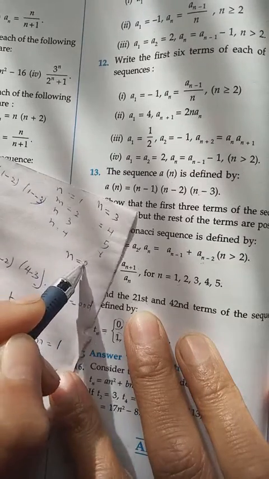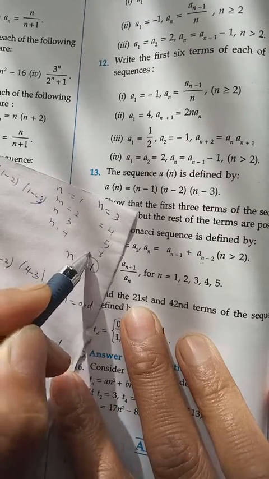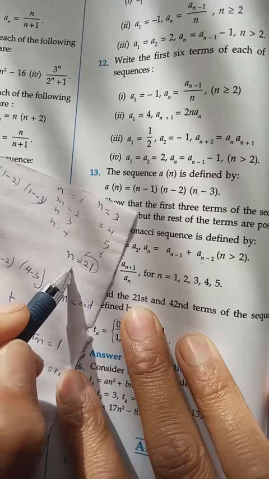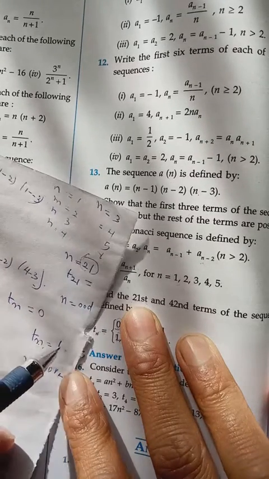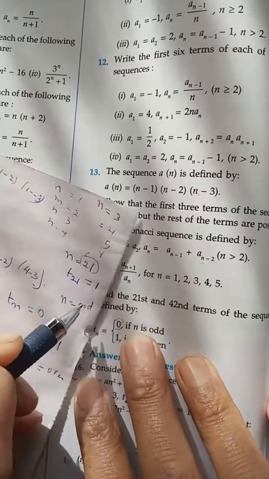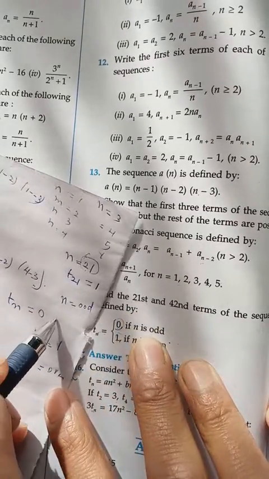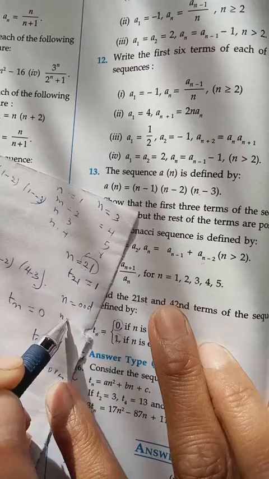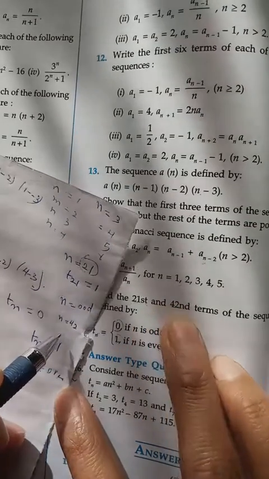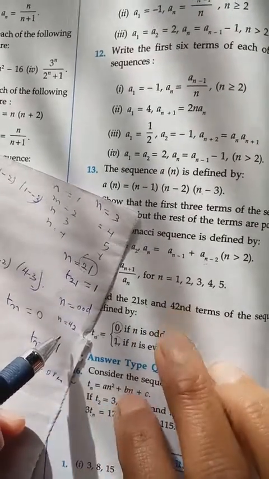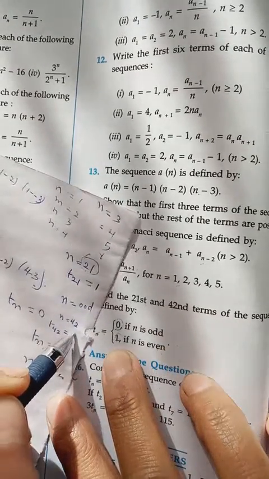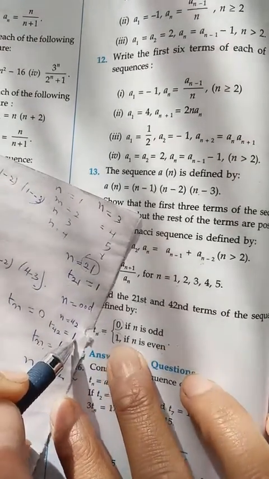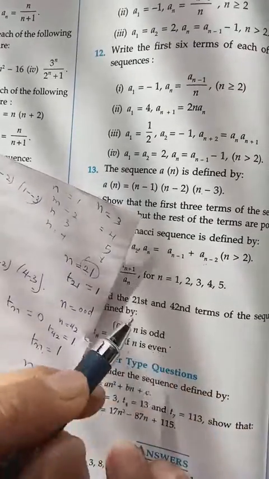N equals 21. 21 we know it is an odd number. So that means T21, since it is an odd number, will be equal to 1. Okay, because they give n is odd. Then next we have n equals 42. 42 we know it is an even number because we can divide by 2, which means T42 is equal to 1. Okay, why did that happen? Because 42 is an even number.